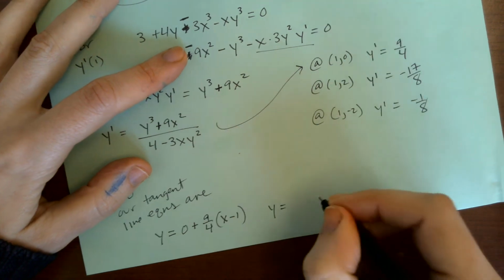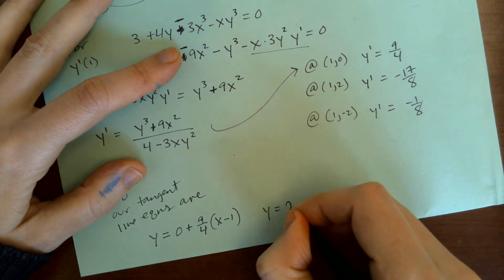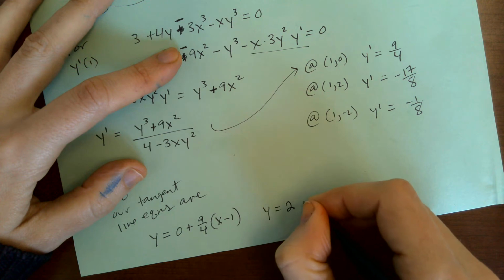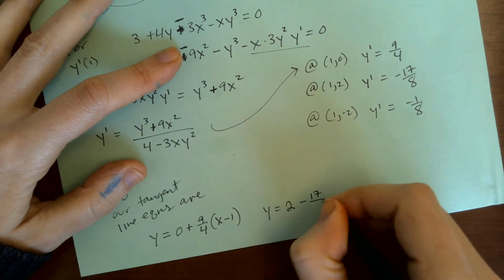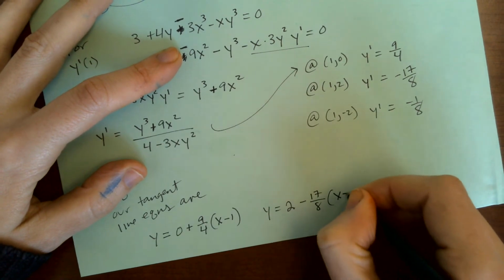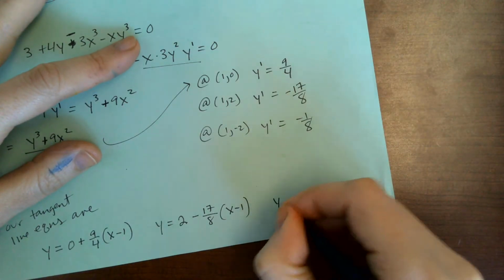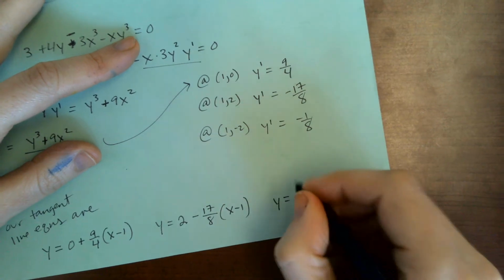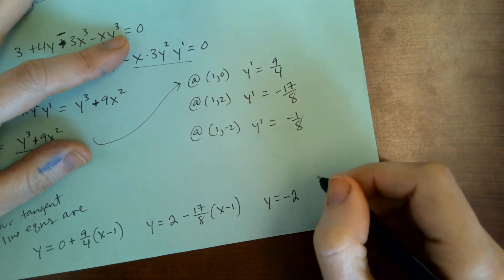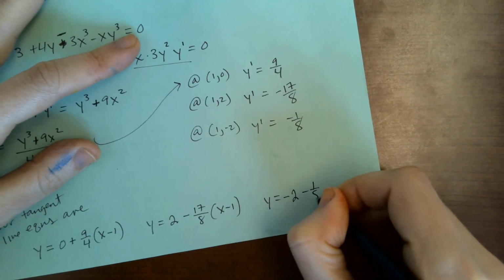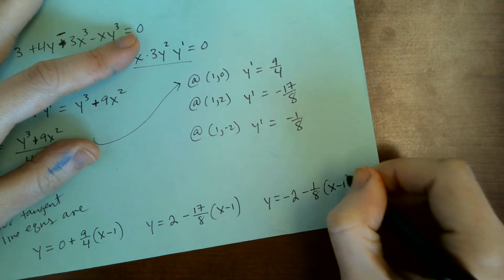Another one is y equals 2 minus 17 over 8 x minus 1. And then the third one is y equals negative 2 minus 1/8 x minus 1.